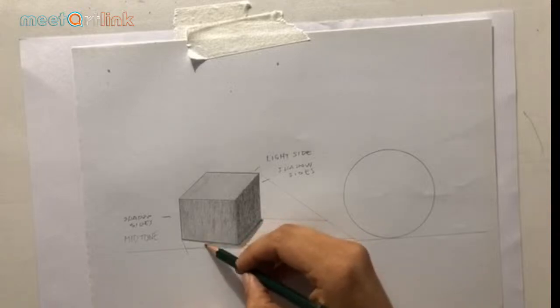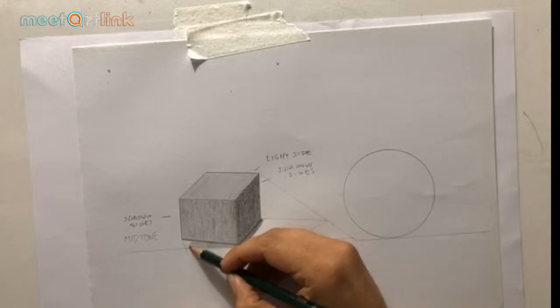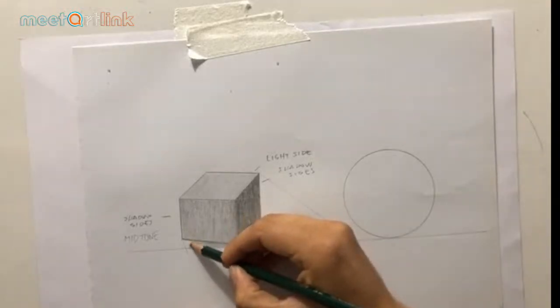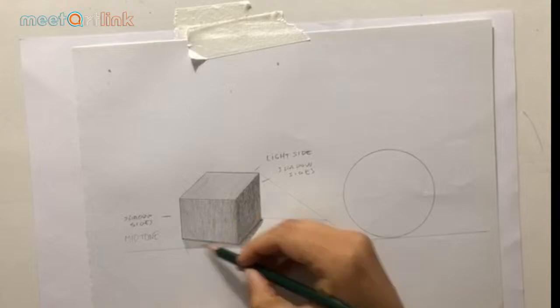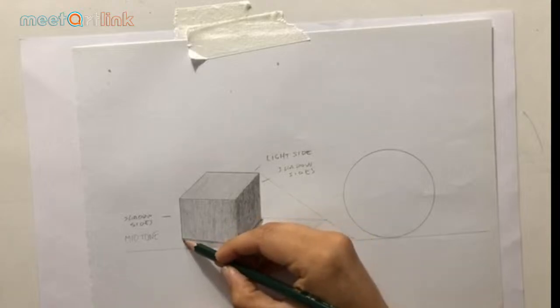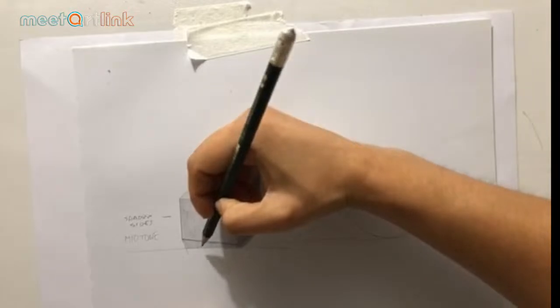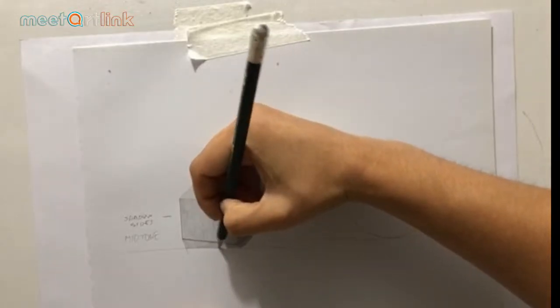And this cast shadow is very important because also sometimes we draw things that are kind of floating in space. And when we go ahead and put a cast shadow on them, then we already place them somewhere, then you already see the ground, then you are gonna understand that they're not just floating.